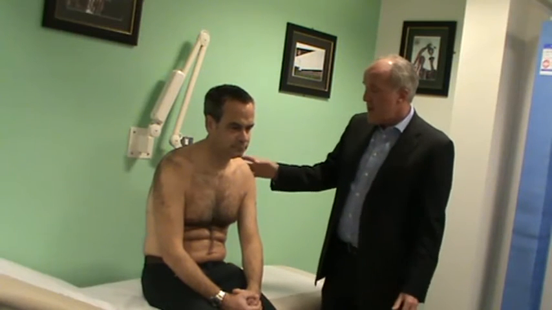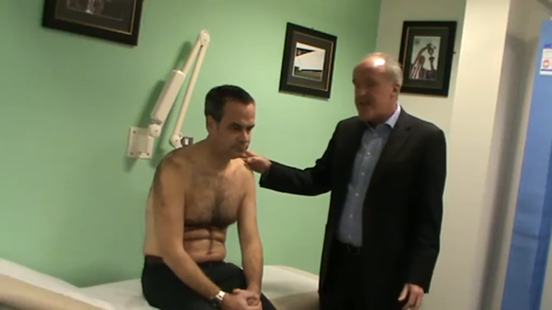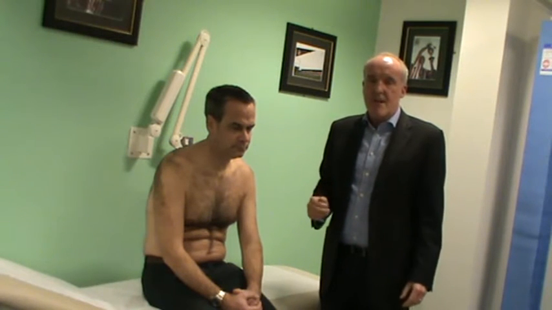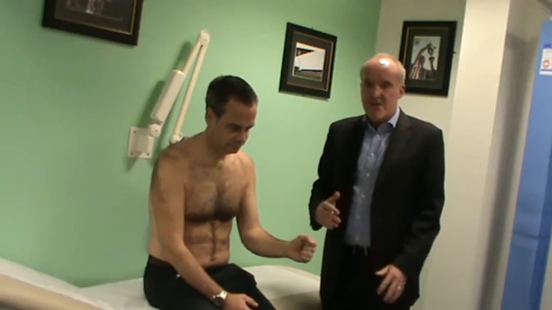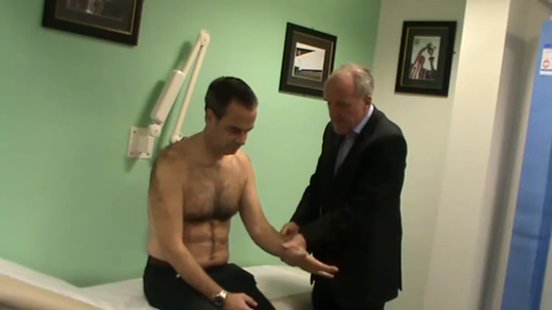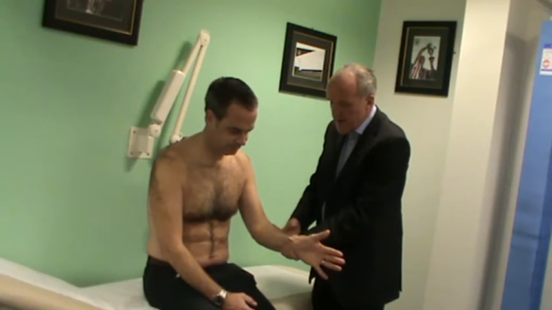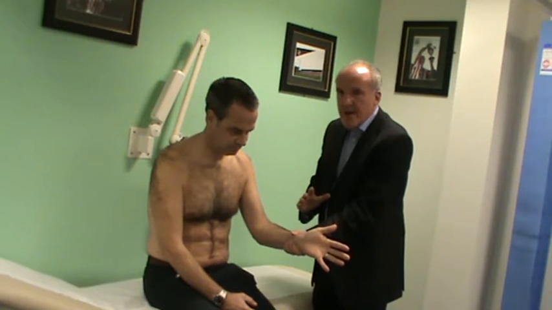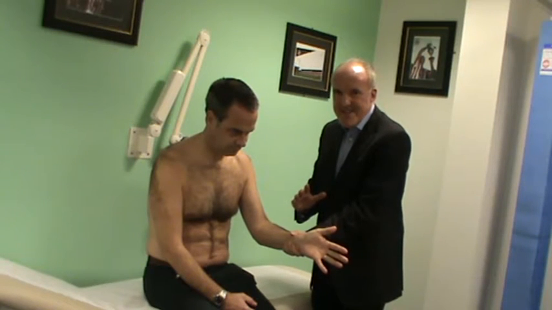Other tests that we can use to assess the biceps would be Yergason's test, and in this test we ask the patient to flex their elbow at 90 degrees and we resist their supination. So we would ask you just to turn your hand over the other way towards me, so your hand comes up, and if there is any pain, then that is a positive Yergason's test.